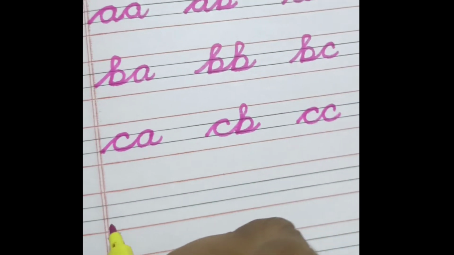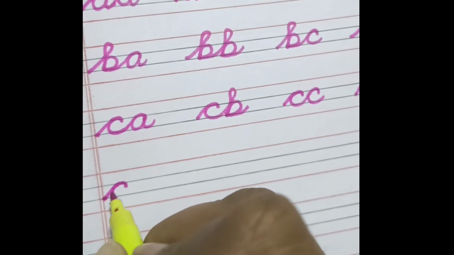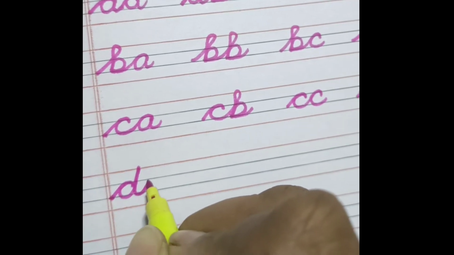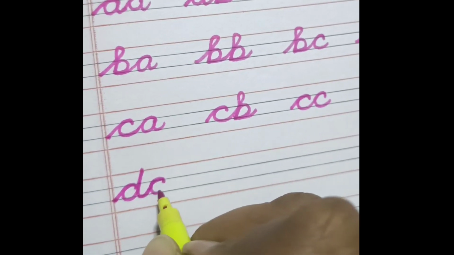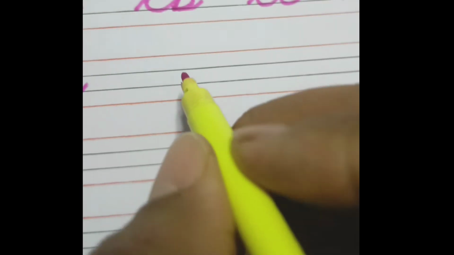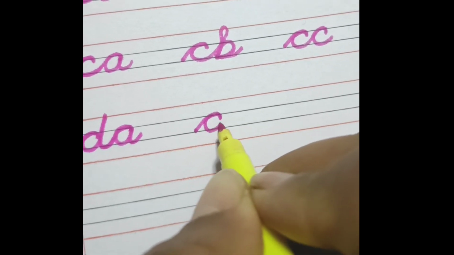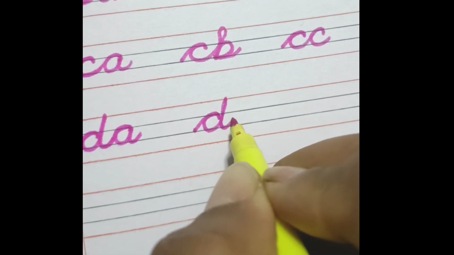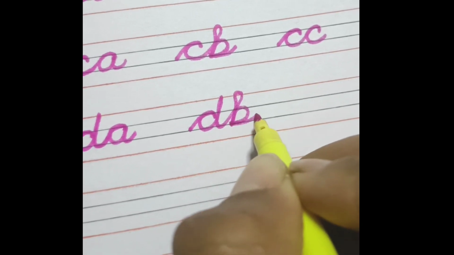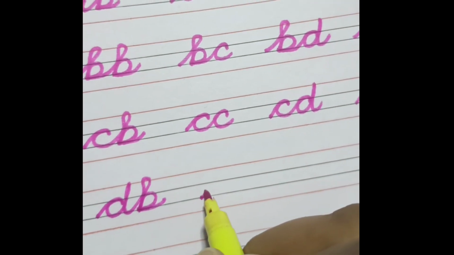Now we will write D. Start with the loop, D, and loop, join A. D and A. D with B. Write D and join B without leaving your hand. Okay.